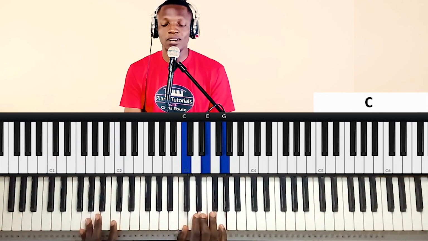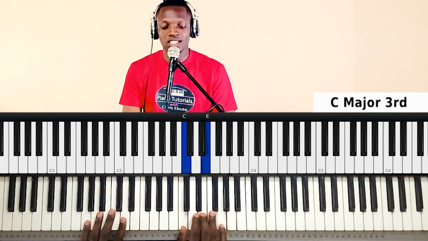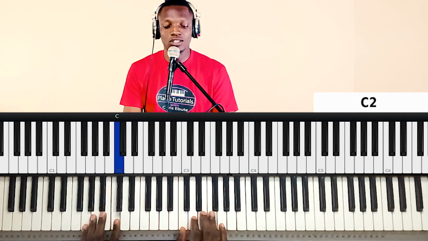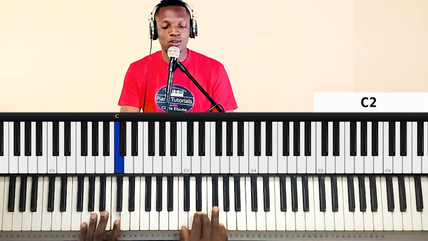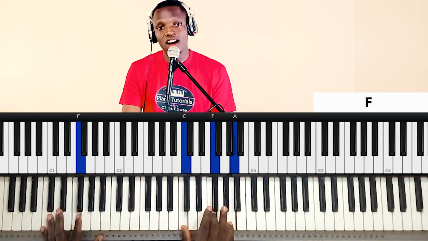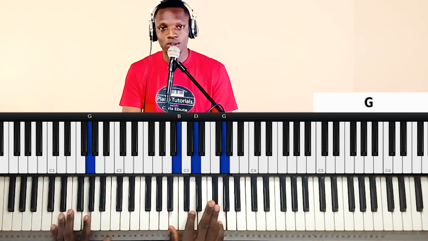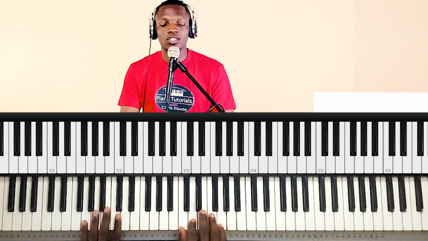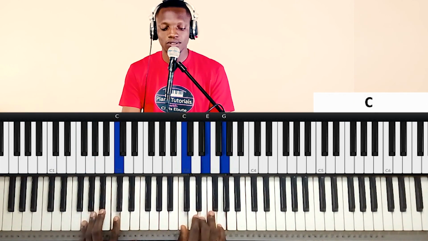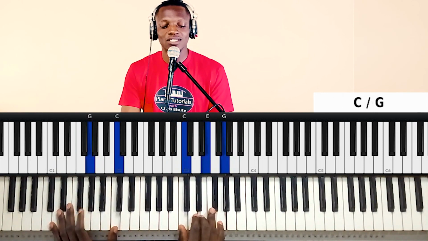If I'm playing the 1 chord, I just play the G and C, that is So, Do. If I'm going to the 4 chord, I play Do, Fa. If I'm going to the 5 chord, I play Re, So. Then come back to the 1 chord. So, Do, So, Do.